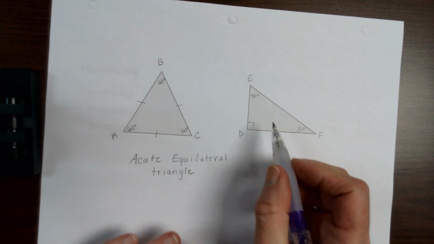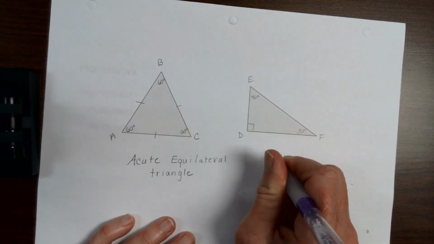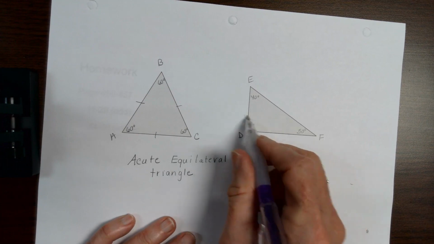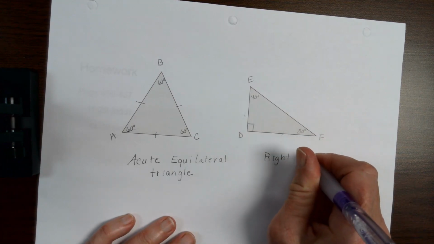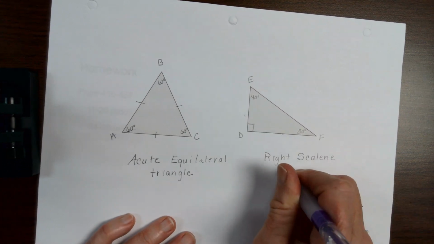All right, this one. If I look at the angles, I have a right angle, and none of the sides have congruent marks on them, so it's a right scalene triangle.